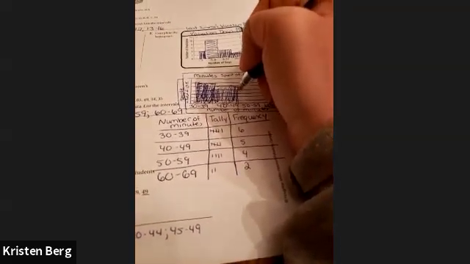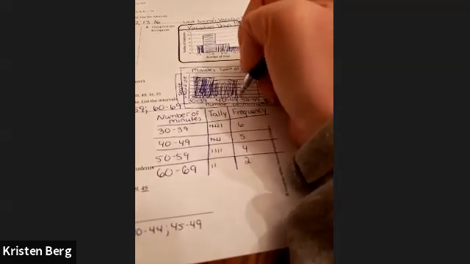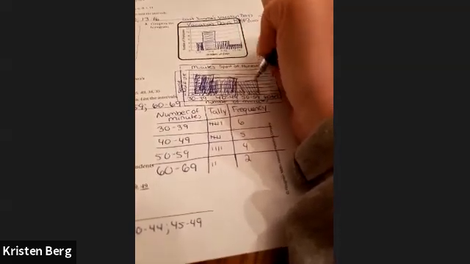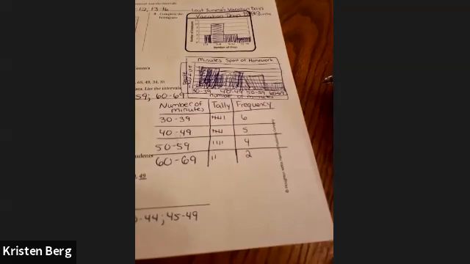And then you can just shade. That's that one. Then 50 to 59 is 4. So go down here. And then just kind of shade. And then 60 to 69 is 2. And I'm just going to connect that. Just kind of shade a little bit there. And that is the histogram for that.